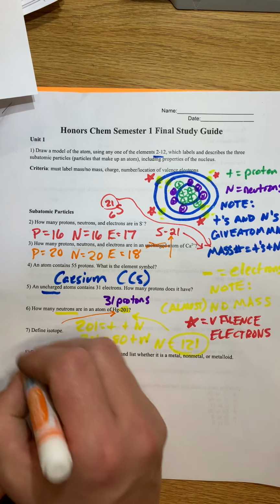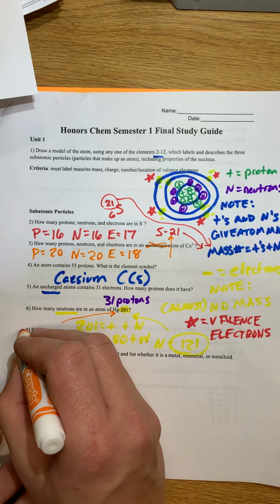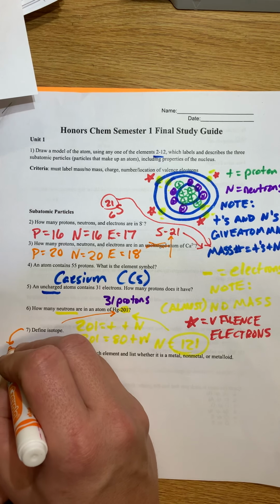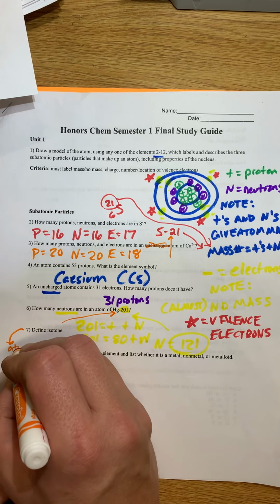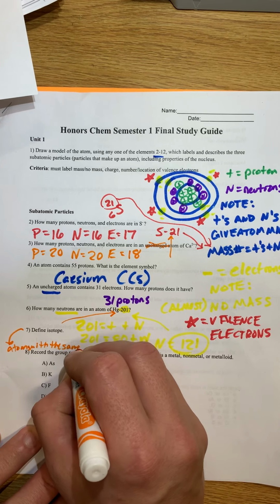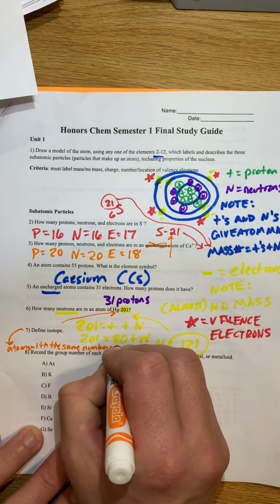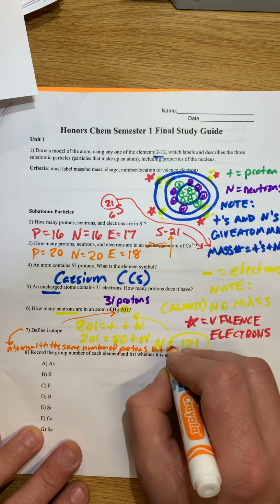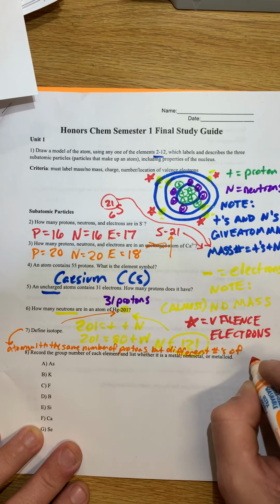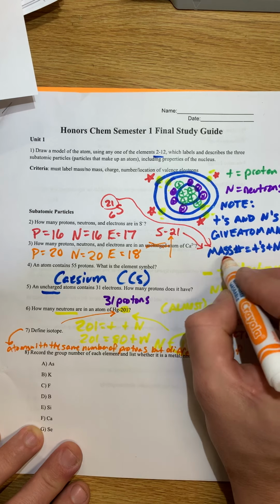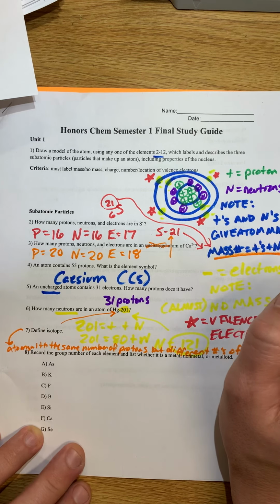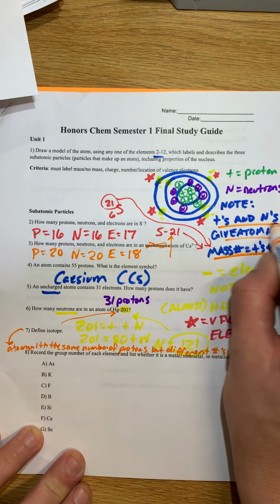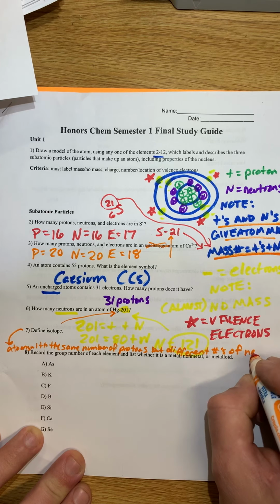So an isotope is an atom with the same number of protons, but different numbers of, remember, it's the mass number, everything that's in the nucleus that has mass, protons and neutrons, different numbers of neutrons.